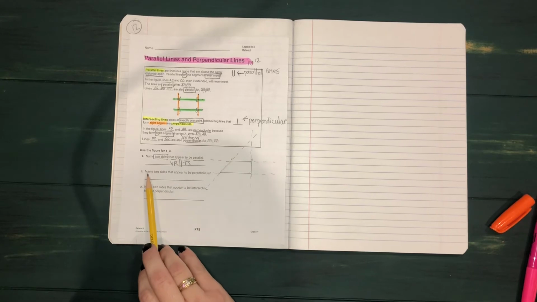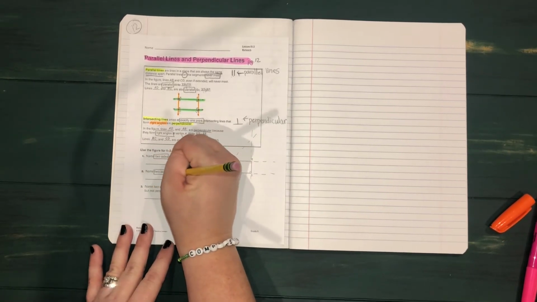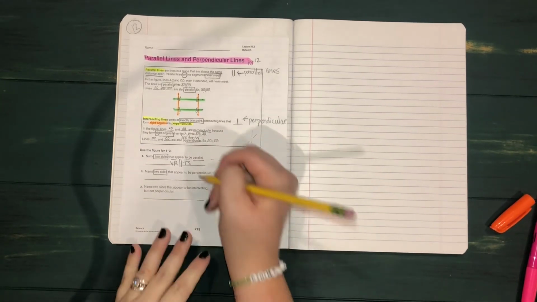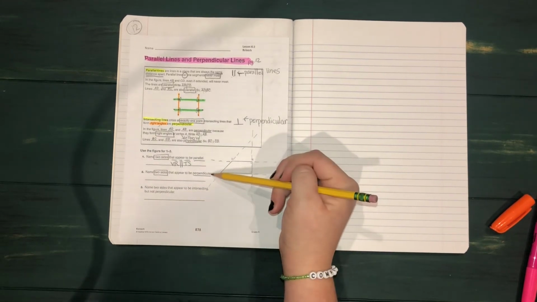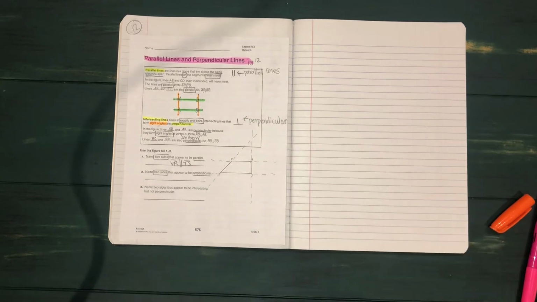The next question says to name two sides. So I'm going to do something similar, two sides, but this time instead of parallel lines, it's asking us to find perpendicular lines. So looking at that vocabulary word, we can look back at our second definition to figure out what they're asking us to identify. Go ahead and pause the video to see if you can identify two lines that meet at exactly one point that forms a 90-degree angle.